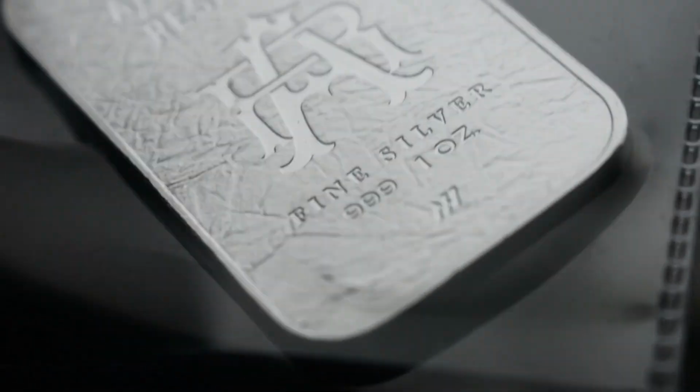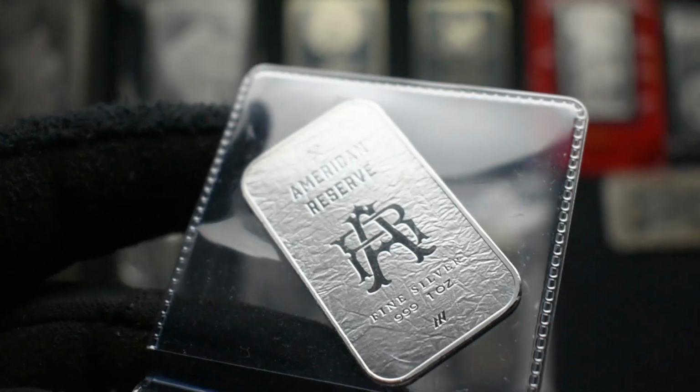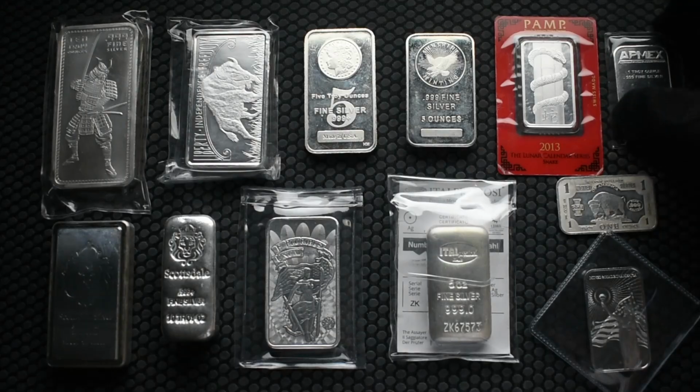So if you buy from an LCS, I feel like it would probably be a similar situation to what I'm about to read off here, but I've got 5 of the top bullion websites, and I'm going to explain to you the price differences between their 1 ounce, their 5 ounce, and their 10 ounce bars.